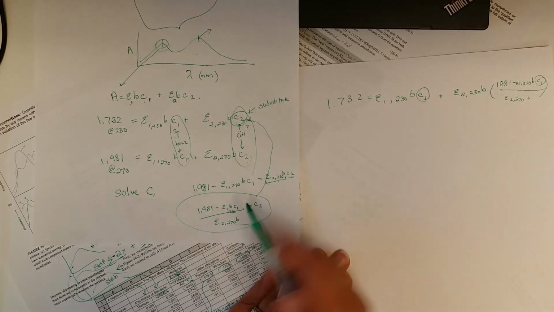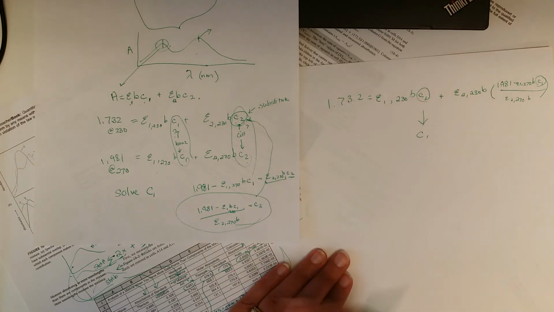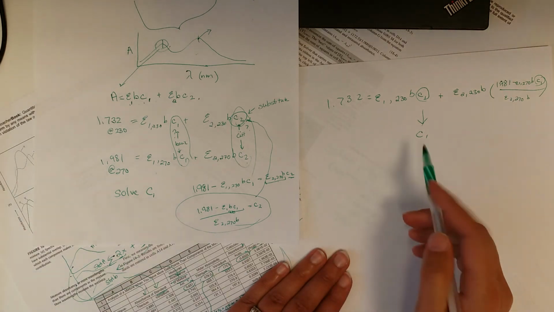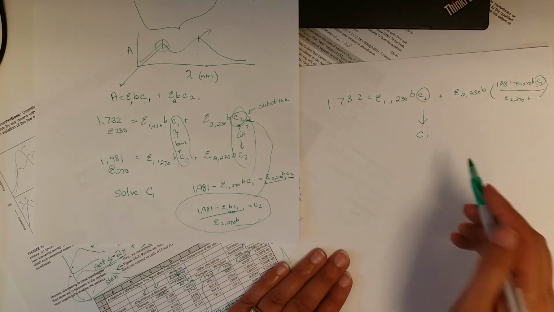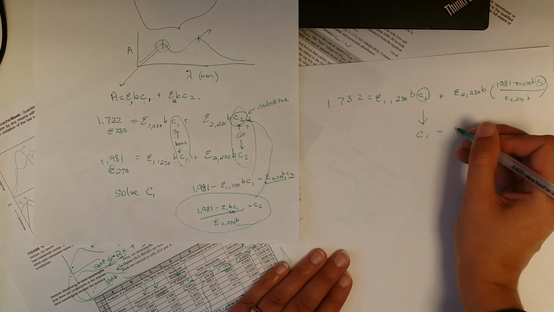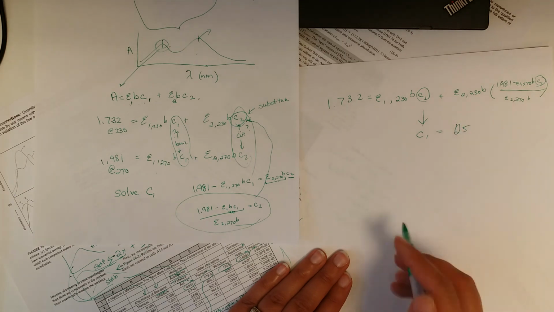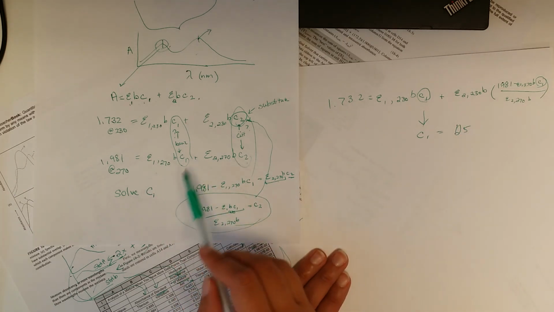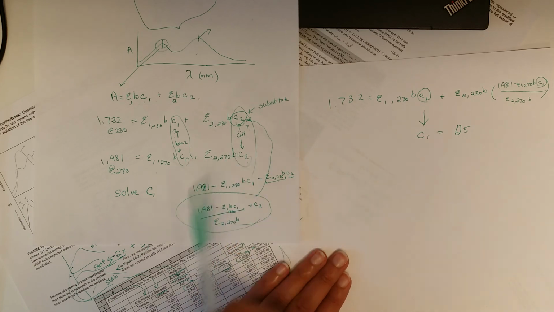Do a bit of algebra. You'll pop out what concentration 1 is, and then you'll go back and you'll say, oh, here's a number, random number, 25, okay. Pop in 25 into the second equation here and solve for C2.